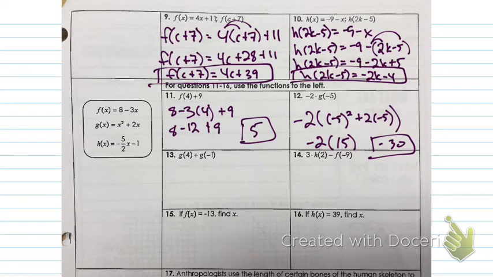All right, number 13. What 2 things am I adding together? g of 4 and g of negative 1. So g of 4 is 4 squared plus 2 times 4, plus g of negative 1, which is negative 1 squared plus 2 times negative 1.